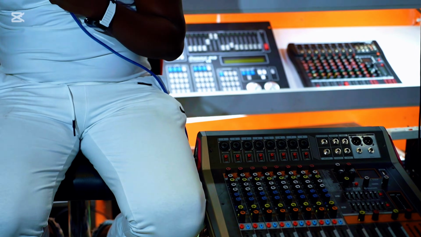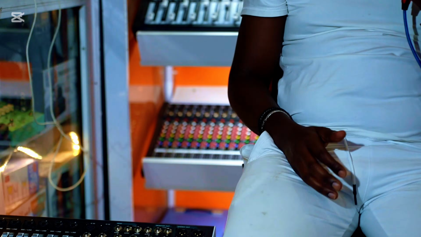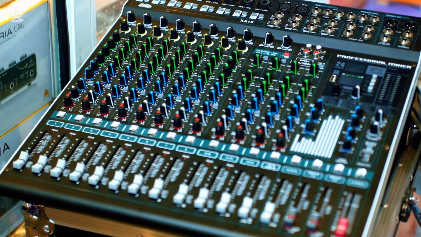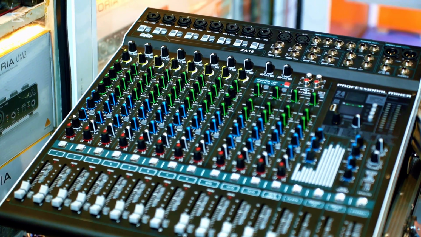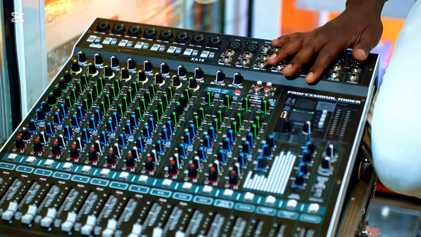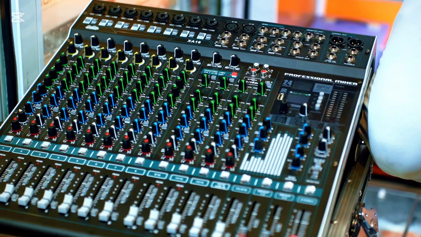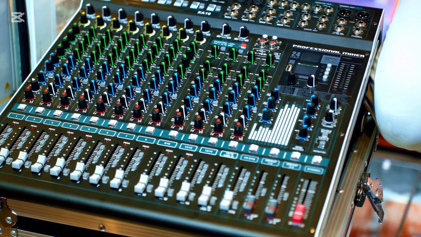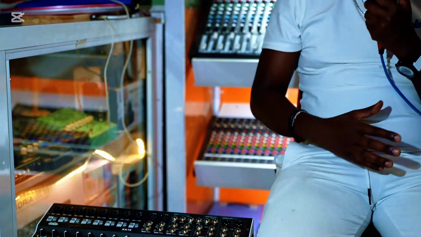While a non-powered mixer on the left hand side, or on my right hand side, is a plain mixer. It does not have an amplifier inside itself, so it depends on an external amplifier to be able to power up speakers which are not powered. So that's the main difference as per the word itself, the powered and the non-powered mixers.